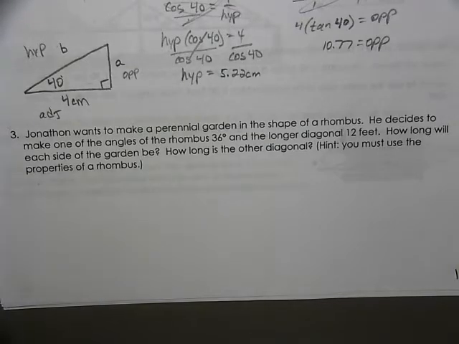Jonathan wants to make a perennial garden in the shape of a rhombus. He decides to make one of the angles 36 and the long diagonal 12 feet. How long will each side of the garden be? And how long is the shorter diagonal?